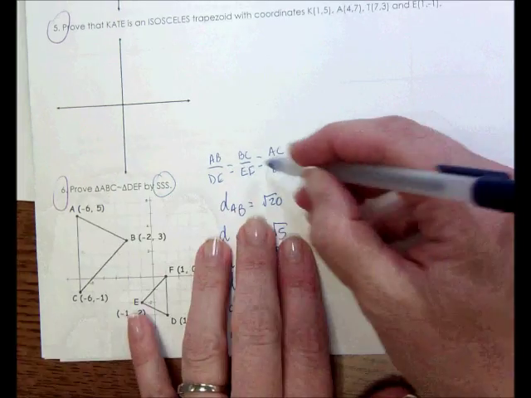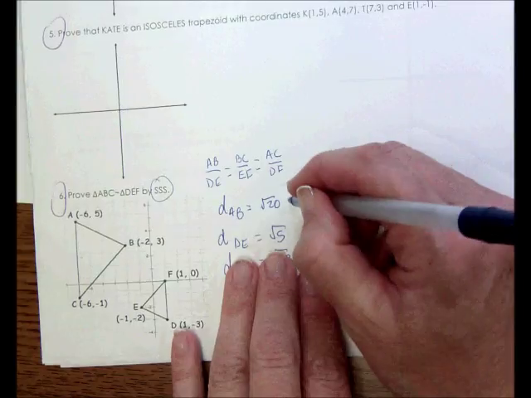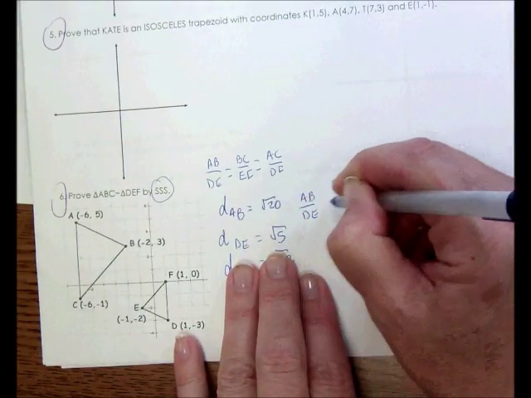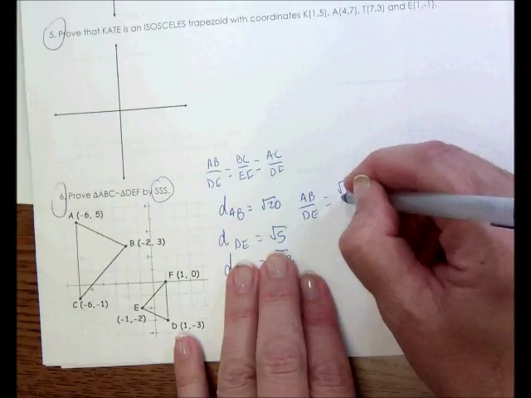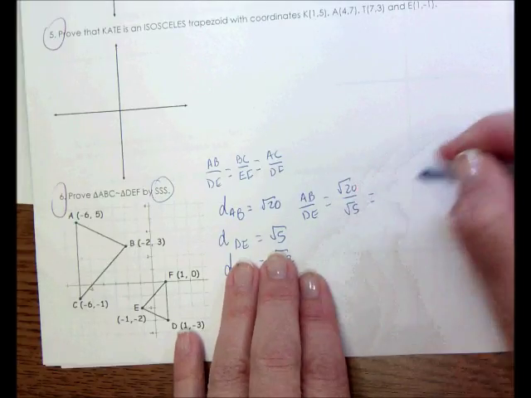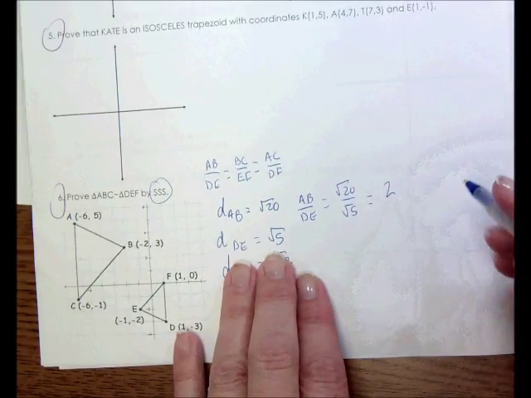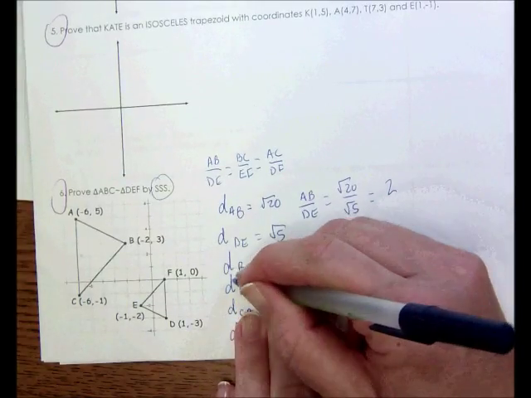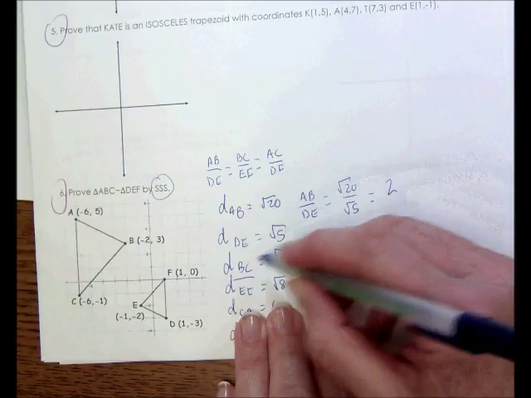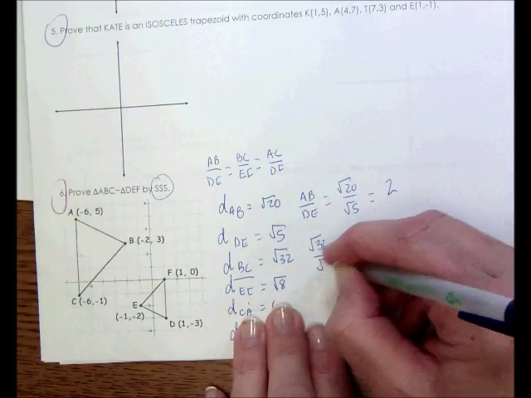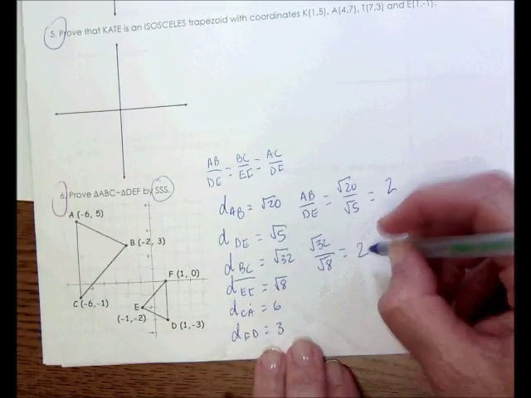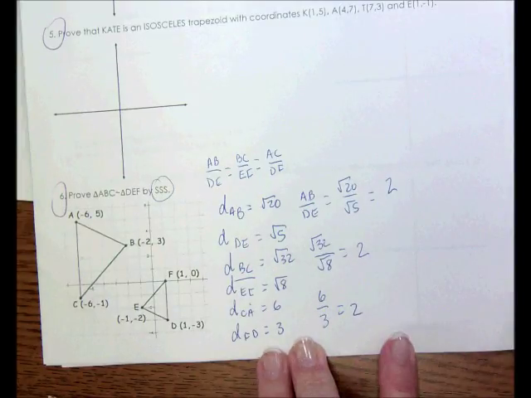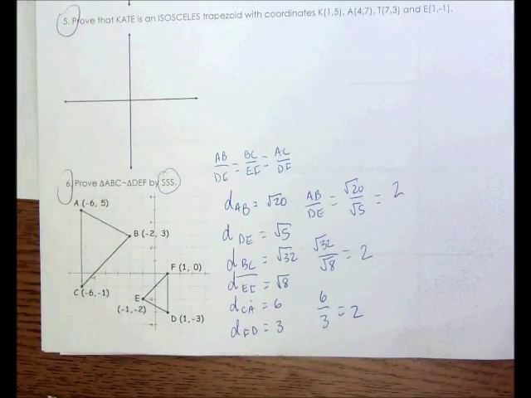And so now I'm going to plug in these lengths. I'm going to put AB over DE. And that's going to end up being the square root of 20 over the square root of 5, which is going to end up being 2 when you put it into the calculator. The square root of 32, because I'm doing the length of BC over the length of EF, over the square root of 8, is going to equal 2 also. And then I have 6 divided by 3, that's going to equal 2 also. So that's a little bit about the coordinate proofs.